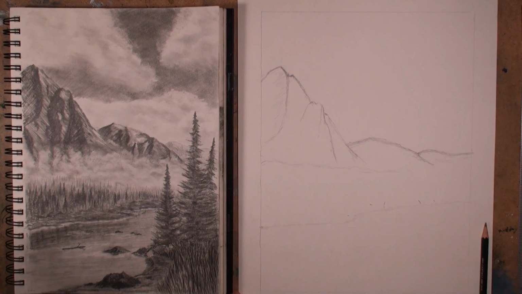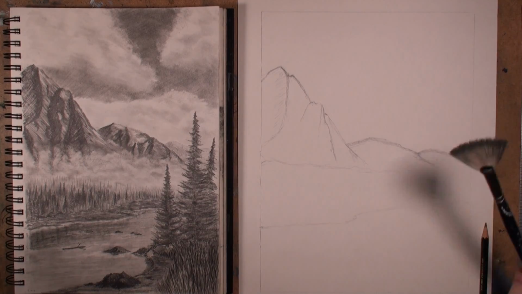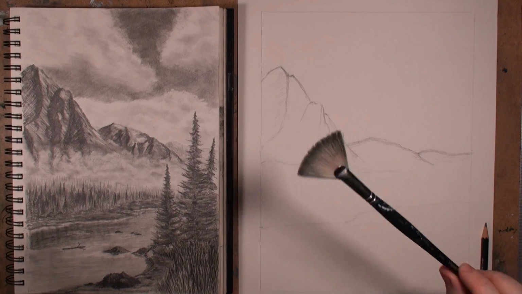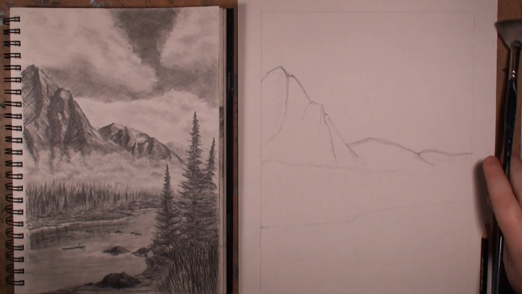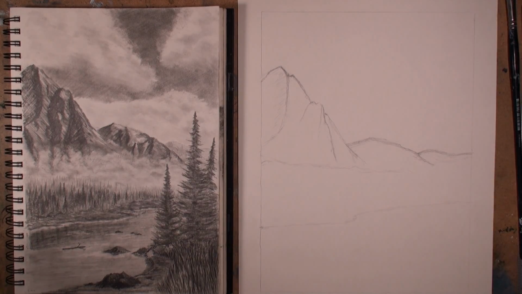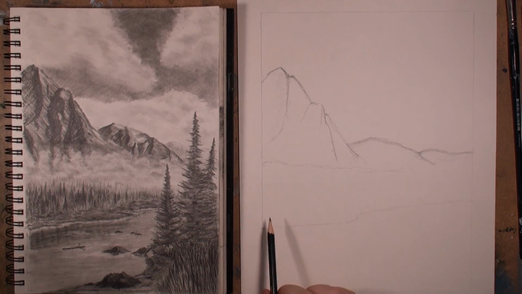Alright, just erase out the line we don't need. Use the fancy dancy paintbrush. It's always good to keep one of these handy, just to erase, or not erase, since when do paintbrushes erase, right? But no, it's just to kind of wipe away those eraser shavings. It really helps to do that.